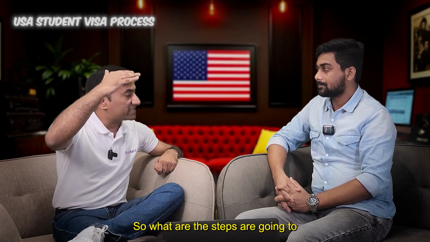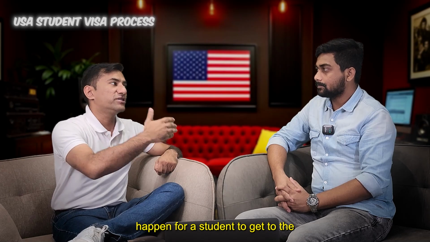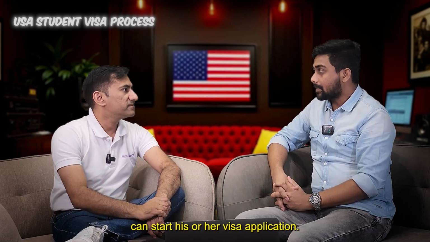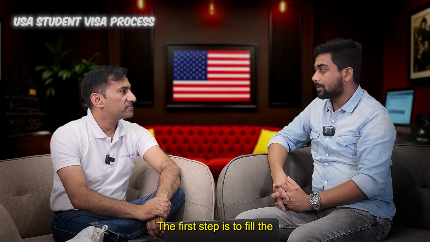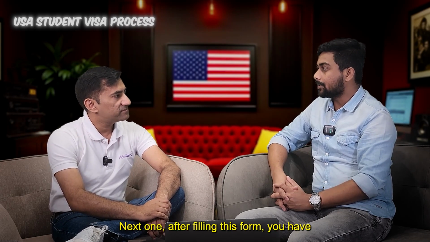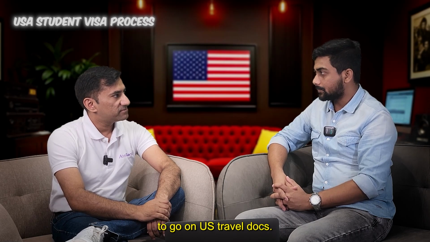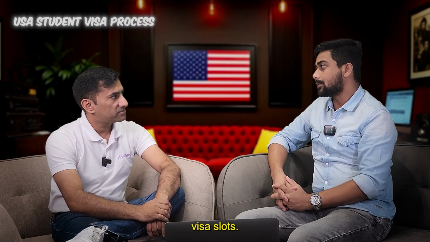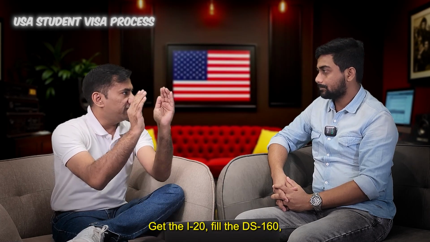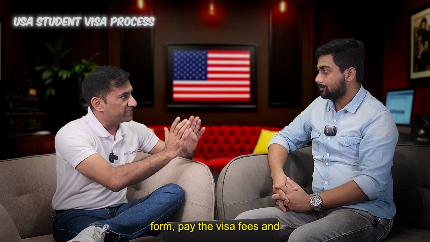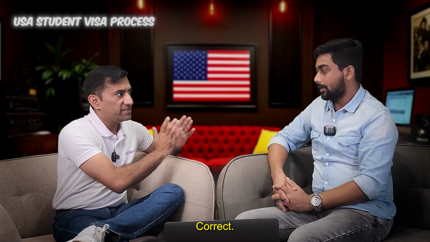So what steps are going to happen for a student to get to the final visa? After getting an I-20, a student can start his or her visa application. The first step is to fill the DS-160 form. That's the main US visa application. Next, after filling this form, you have to go on US travel docs. You have to create a profile, pay the visa fees, and now you can book the visa slots. Get the I-20, fill the DS-160, then go to US travel docs, fill the form, pay the visa fees, and book the appointment. Correct. Then what do you do?